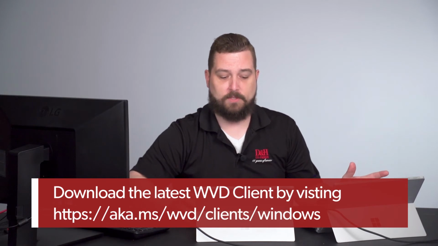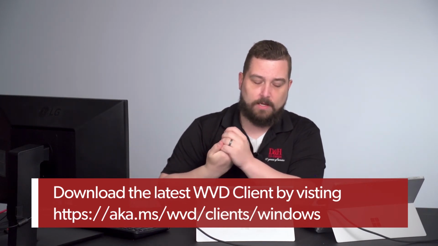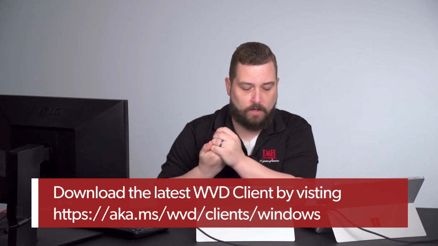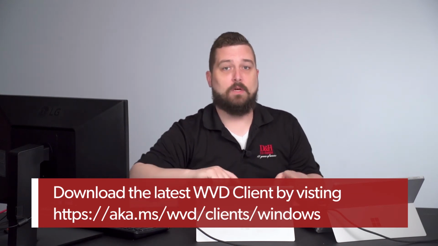And now the only step left is to show you how we connect to it. There are a couple of different options. First of all, it's not a traditional remote desktop connection, so you can't use the traditional RDP client that's included in most copies of Windows. There is the latest version of Remote Desktop, essentially. If you go to aka.ms/wvd/clients/Windows, that URL gets you immediately to the download for the latest RDP client.